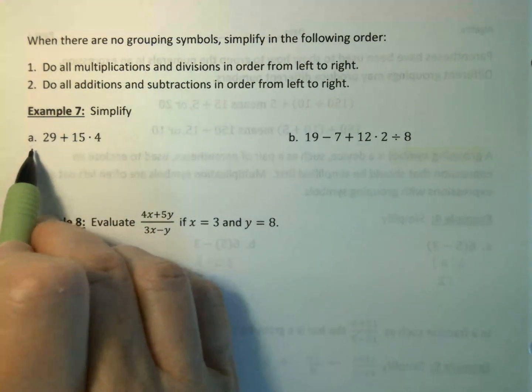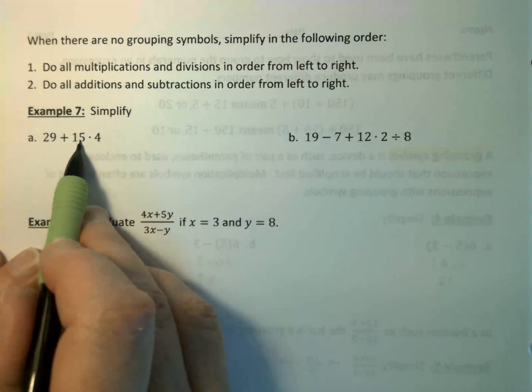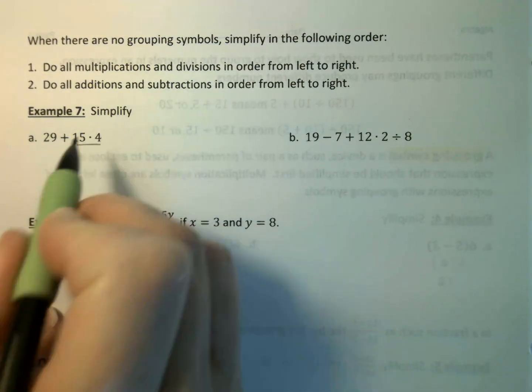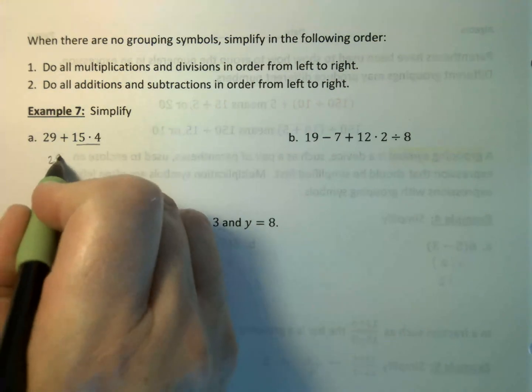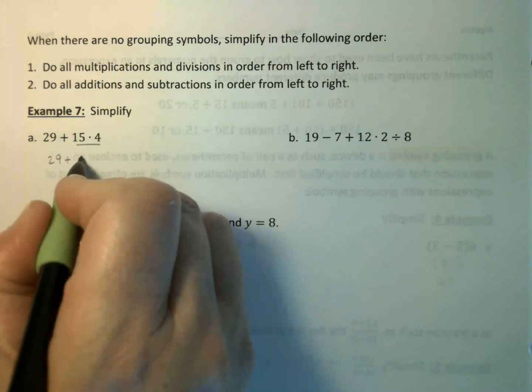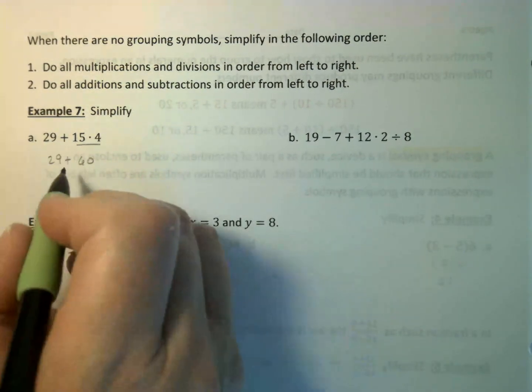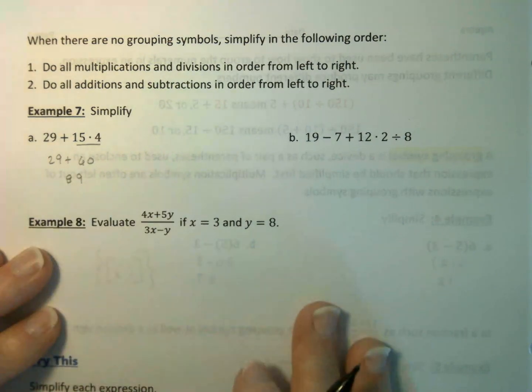So let's look at example 7. Okay, so here we have 29 plus 15 times 4. Multiplication comes before addition. So 15 times 4 is 60. Okay, and now I can add, and that gives me 89.